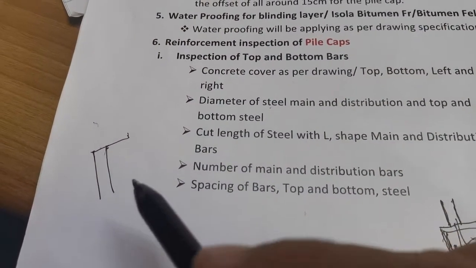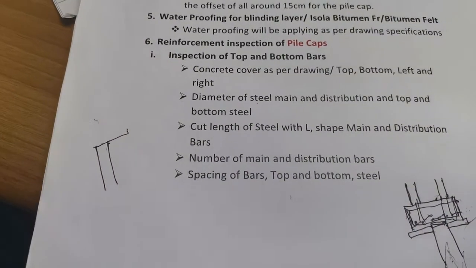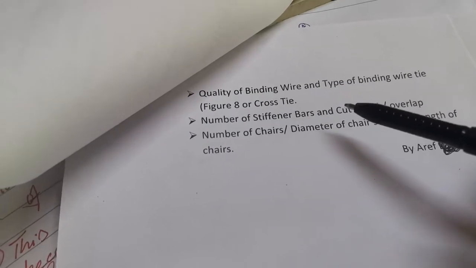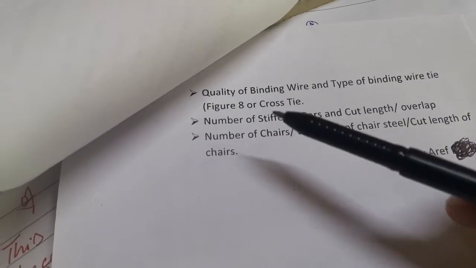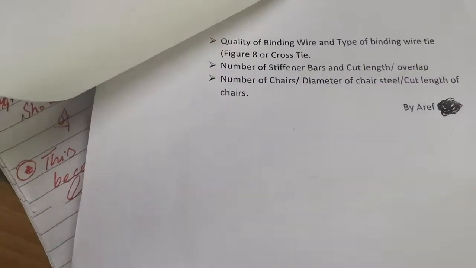What will be the number? X and Y axis. Spacing of bars means between two steel bars. What is the spacing? The spacing should be according to the drawing. Then just a minute, I will remove the company name here also. Okay, quality of binding wire, type of binding wire, tie, figure 8 or cross tie. Yes, this I will also tell you.